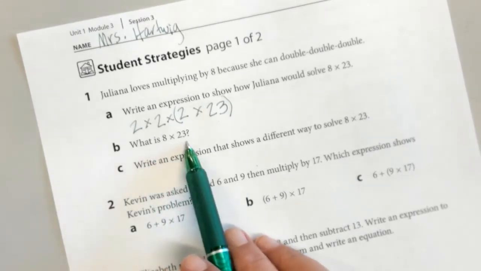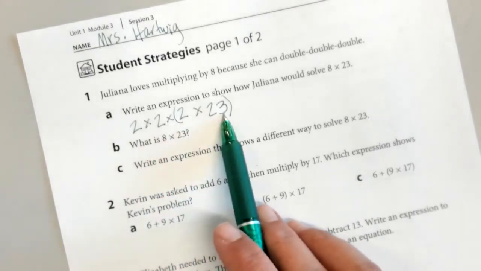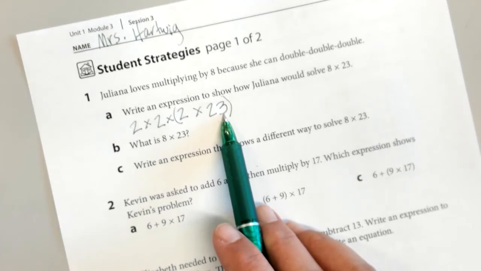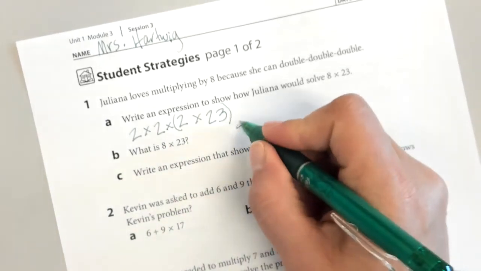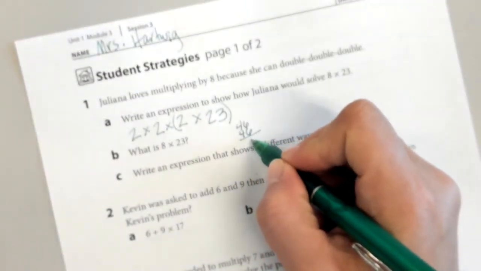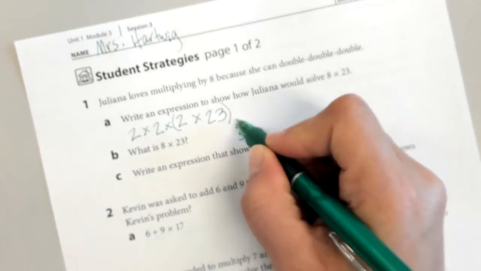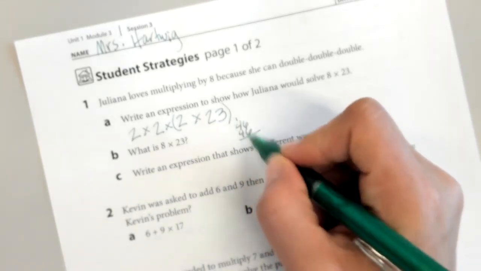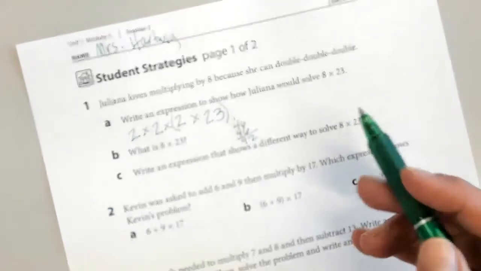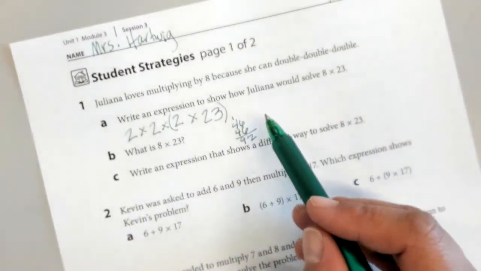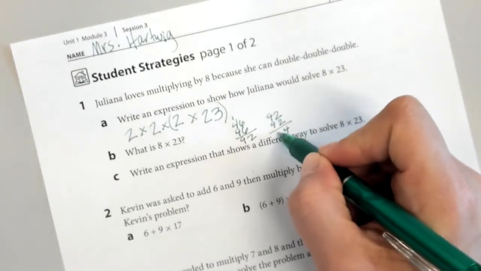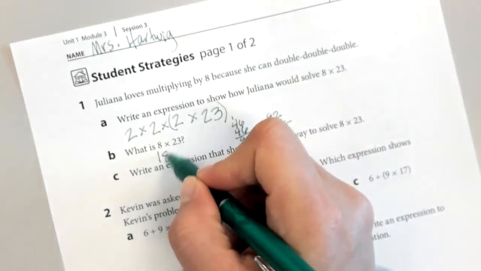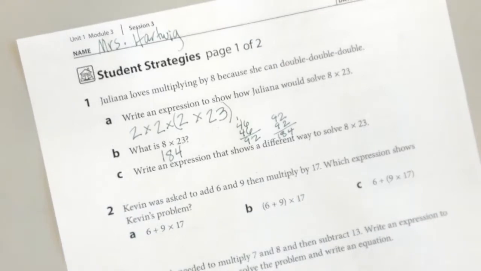So what is 8 times 23? Well, I'm going to double 23 to 46, and then I'm going to double 46, and if I can't do that in my head, I'm going to write it down. 46 plus 46, 6 plus 6 is 12, carry my 1, 8, 9, 92. I've only doubled, I still need to double again, so 92 plus 92, so my answer is 184.